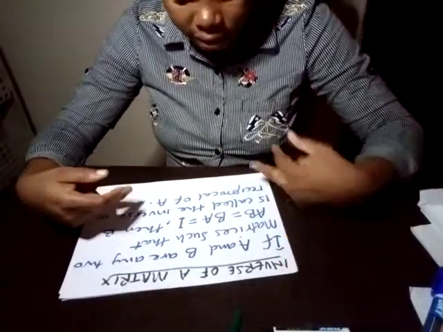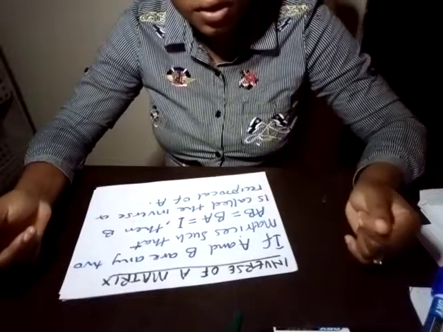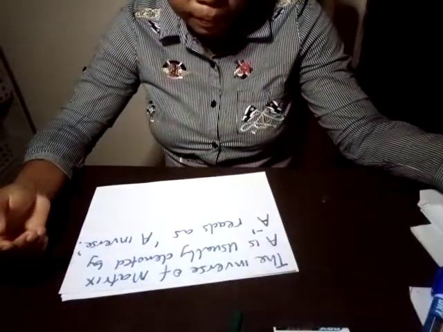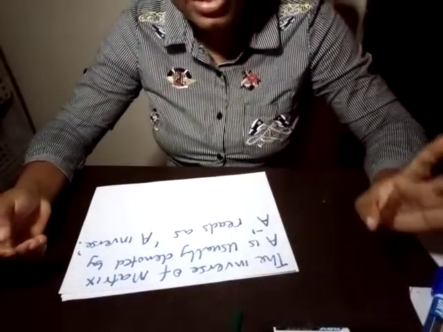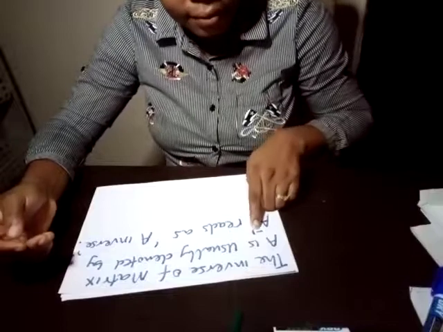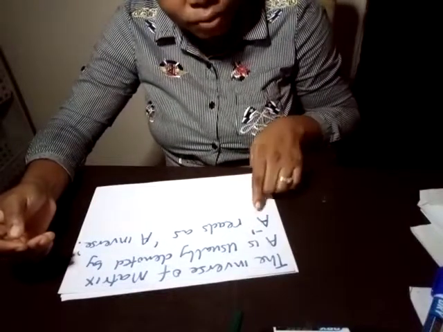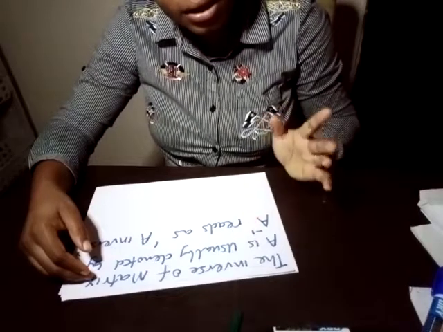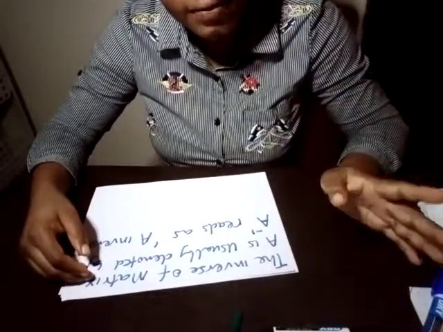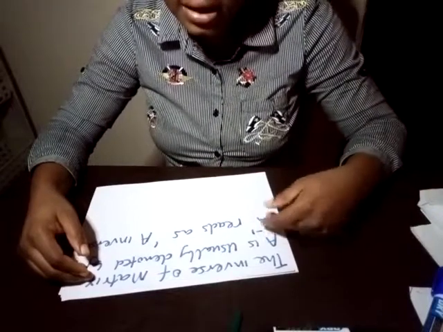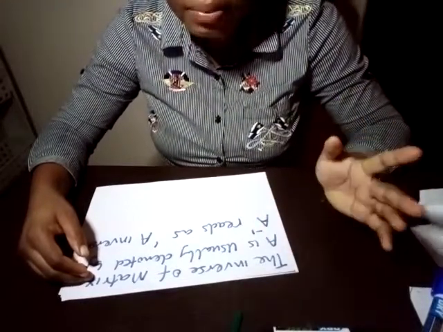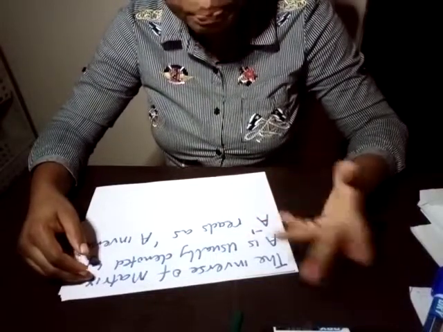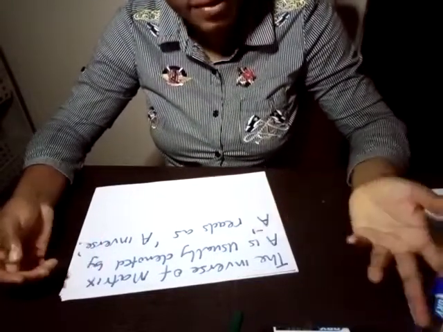You can also say reciprocal. Another word for inverse is reciprocal. So let's look at how we find the inverse. The inverse of a matrix is usually denoted as A raised to power minus 1, and you read it as A inverse. This A can be any letter. It can be B, it can be C, it can be capital letter Q. So just note that we usually denote it with A inverse.